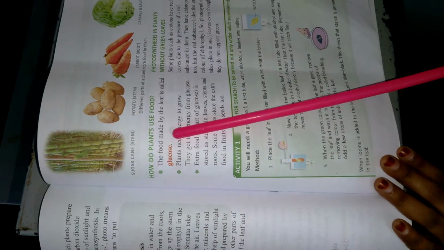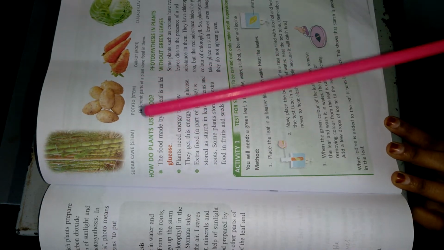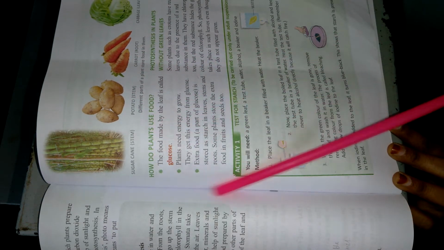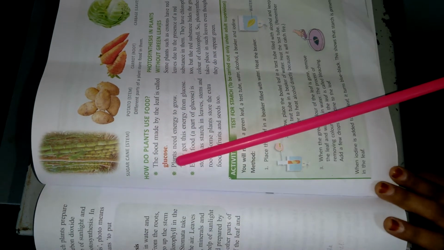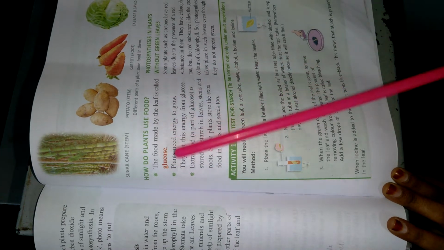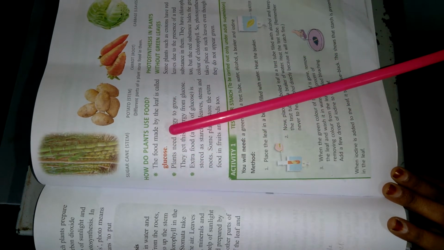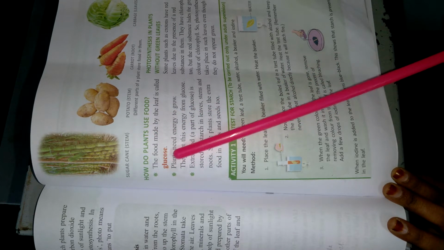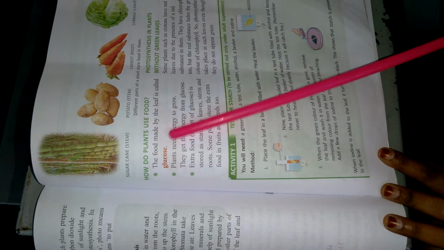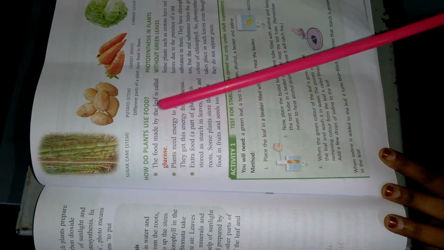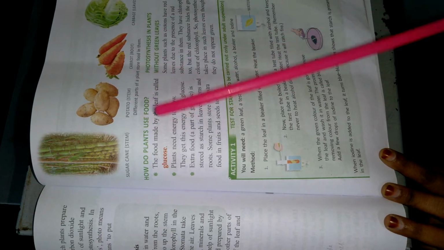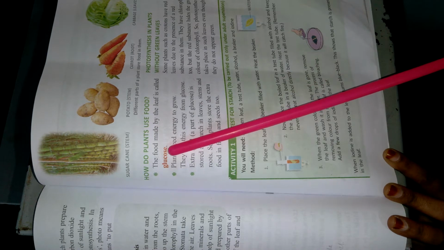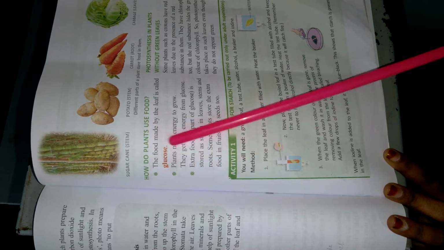Today, how do plants use food? Today we are discussing this. The food made by the leaf is called glucose. Which part of the plant is making food? Leaf. The leaf is making the food. So whatever food is made by the leaf, that food is called glucose.